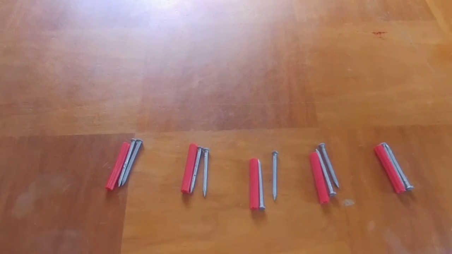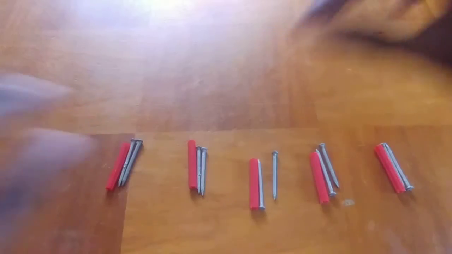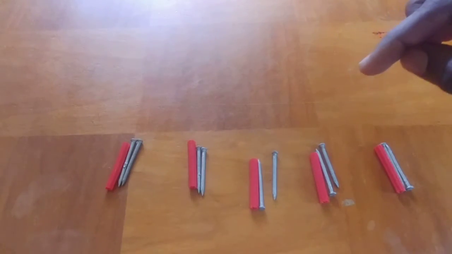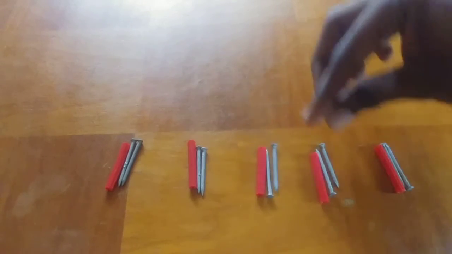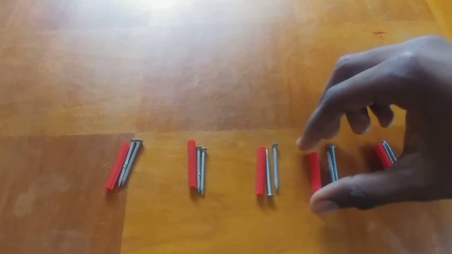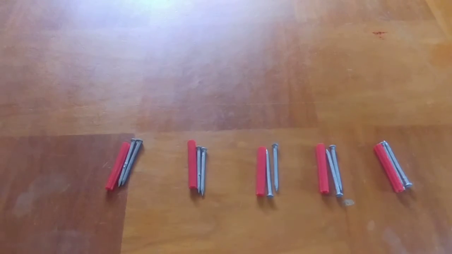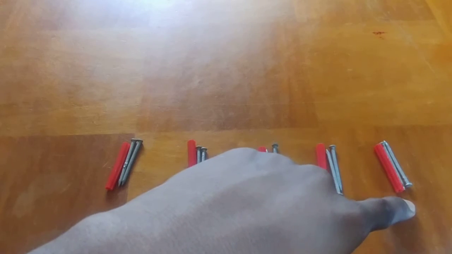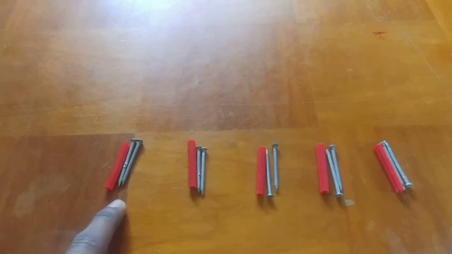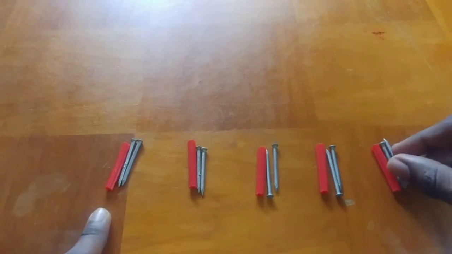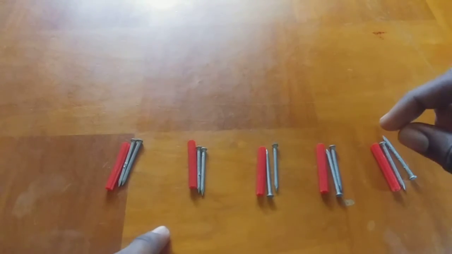We have 10 nails and 5 plugs, and now we place them in groups. How many groups do we have now? 1, 2, 3, 4, 5. Now, what does each group contain? Each group has 2 nails and 1 plug.